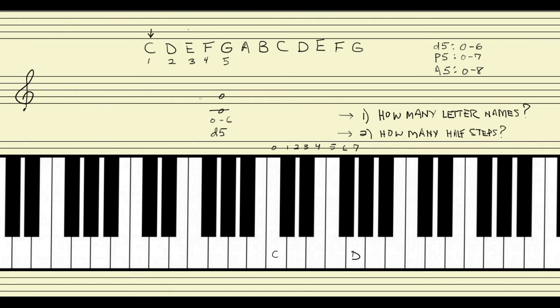So I actually have 7 half steps right now, but what I need is 6 half steps. How am I going to make some kind of a C to some kind of a G into 6 half steps? I'm sorry, I wrote D there when I meant G.